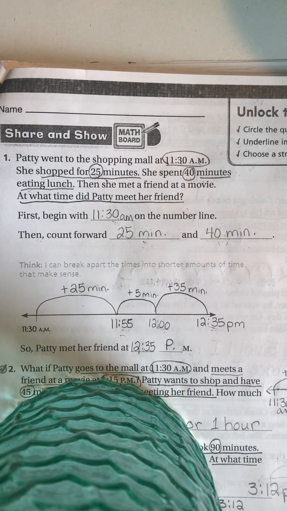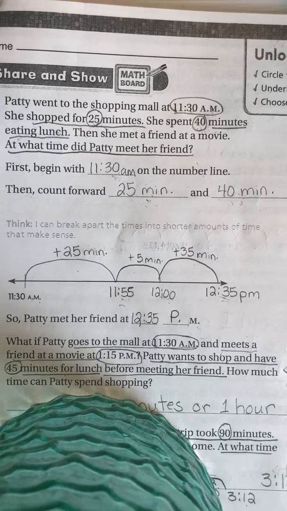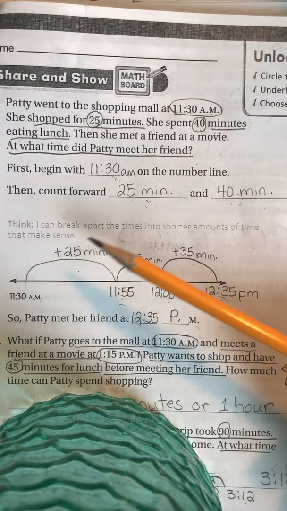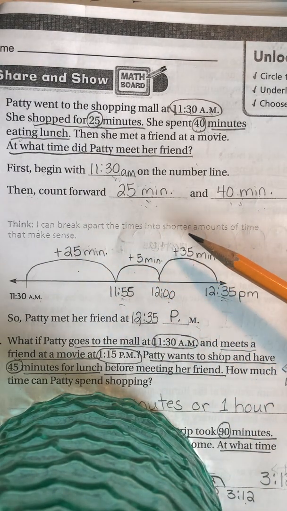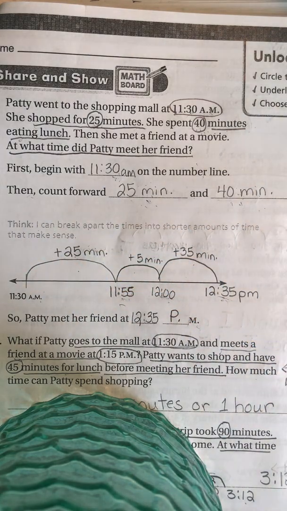I want to break that down into smaller jumps when I make my jumps on the number line. So I'm not going to do a whole jump of 65 minutes. I'm going to break that into smaller jumps, and you can see that I did that here. So I'm just going to zoom in a little bit and show you what I did. It says right there, think. I can break apart the times into shorter amounts of time. That makes sense. Basically what they're saying is making shorter jumps because it's easier to count.